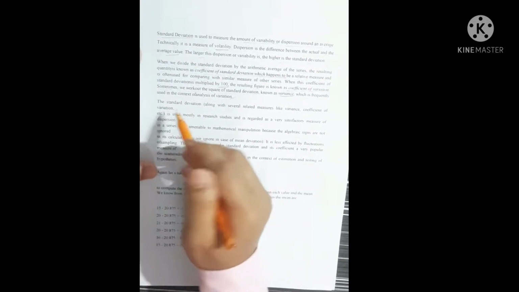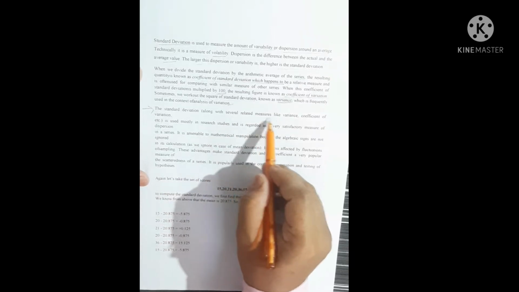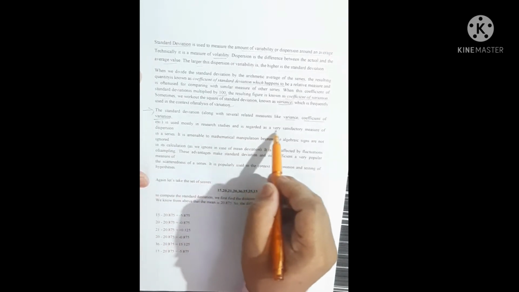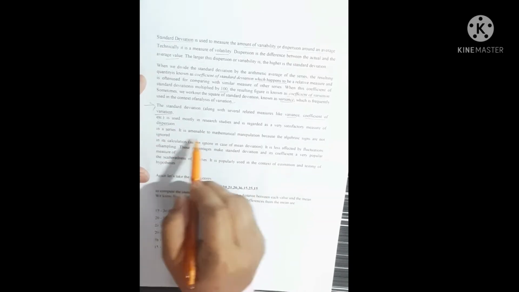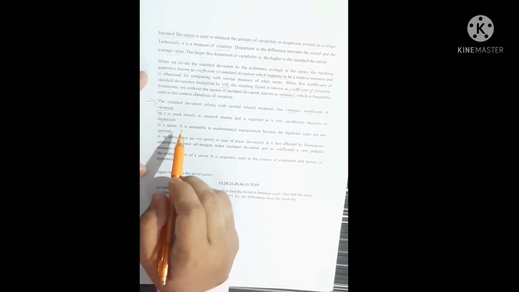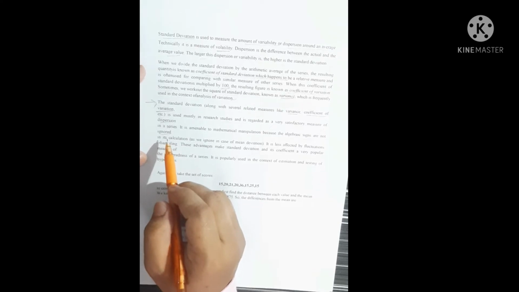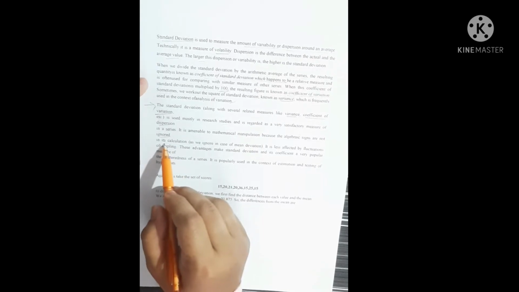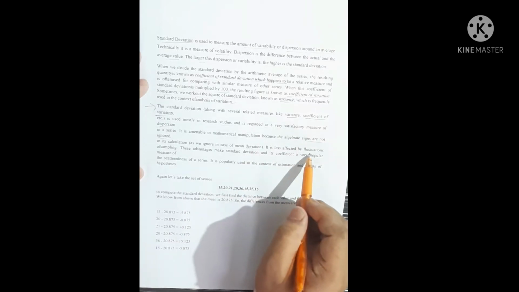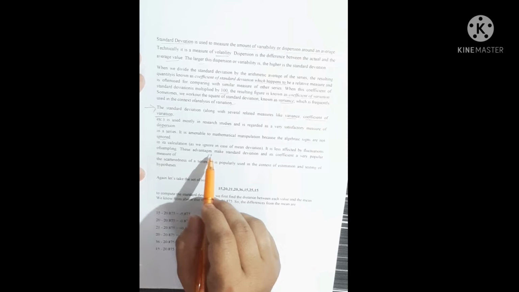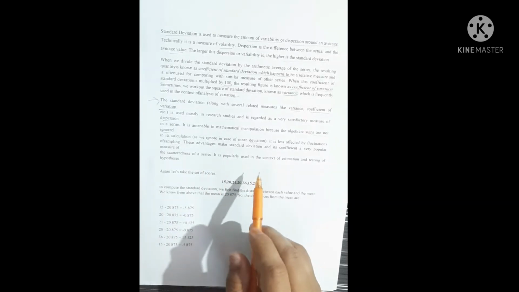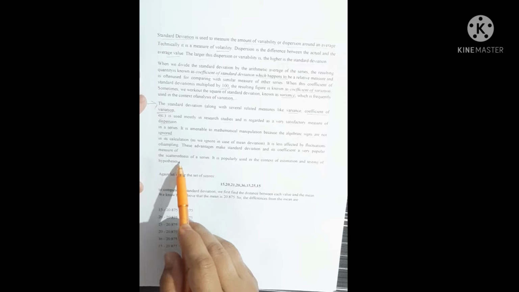Now we will see the next para: the standard deviation along with several related measures like variance, coefficient of variation, etc. is mostly used in research studies and regarded as a very satisfactory measure of dispersion in a series. It is amenable to mathematical manipulation because algebraic signs are not ignored in its calculation, as we ignore them in the case of mean deviation. It is less affected by fluctuations of sampling. These advantages make standard deviation and its coefficient a very popular measure of scatteredness of a series. It is popularly used in the context of estimation and testing of hypotheses.